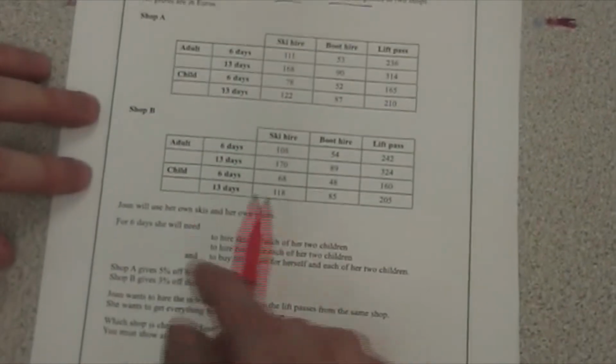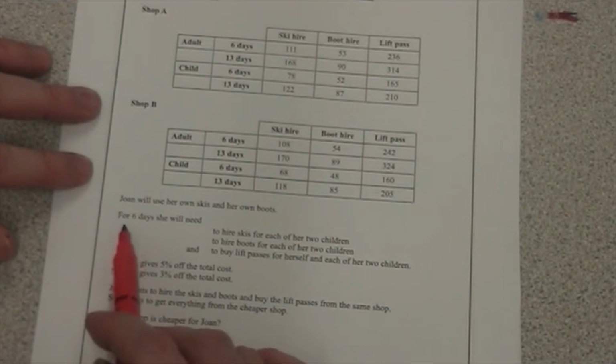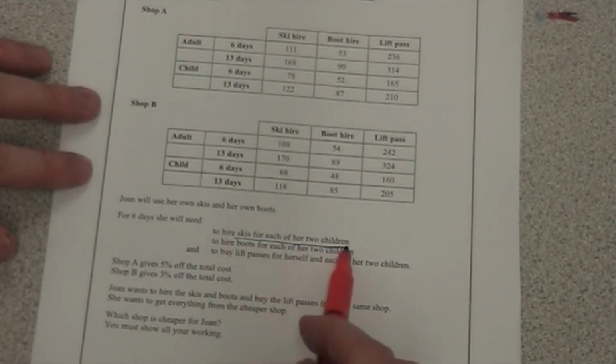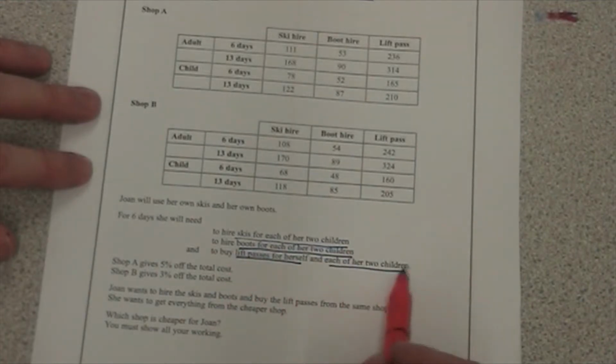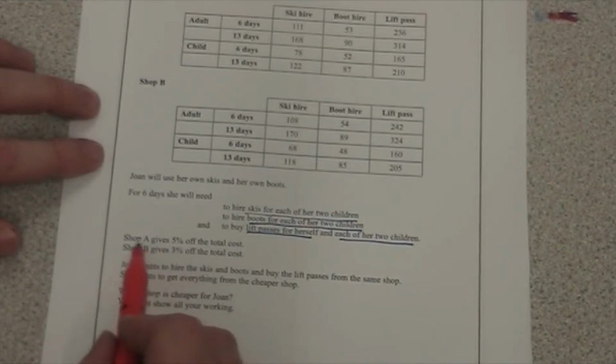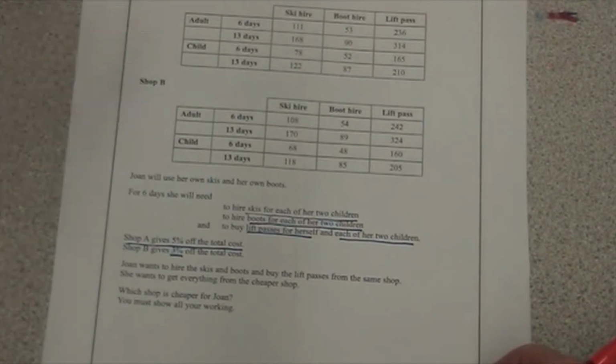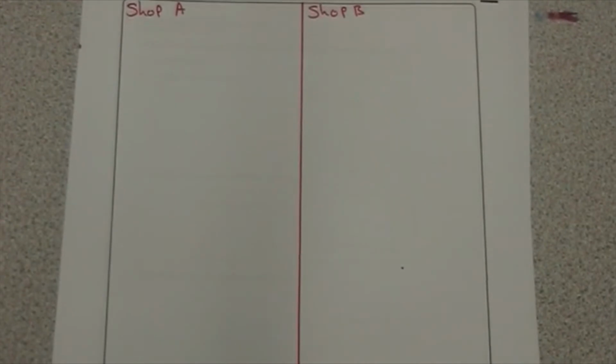So, the question also tells us that Joan will use her own skis and her own boots over the 6 days. But for the 6 days, she will need to hire skis for both her children, boots for both of her children, and lift passes for herself and both of her children. The next piece of information they give us is they tell us that each shop gives a discount off the total cost. So shop A gives a 5% discount, shop B gives a 3% discount. Joan wants to hire everything from the same shop, so everything will be bought from the cheaper shop. We have to decide which shop is cheaper for Joan. So, this is one of these questions where we split our page into 2 halves.